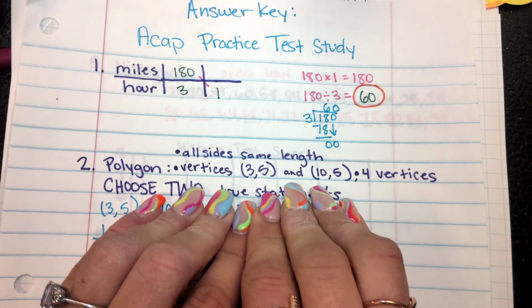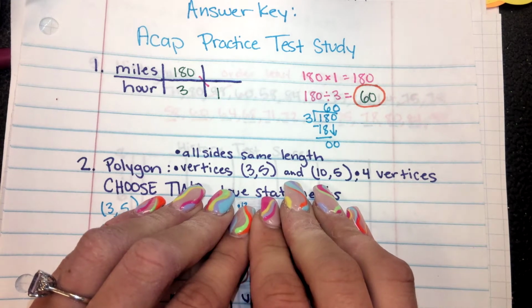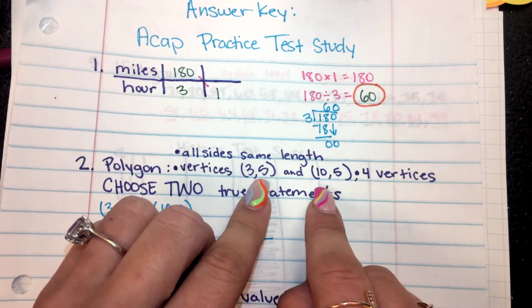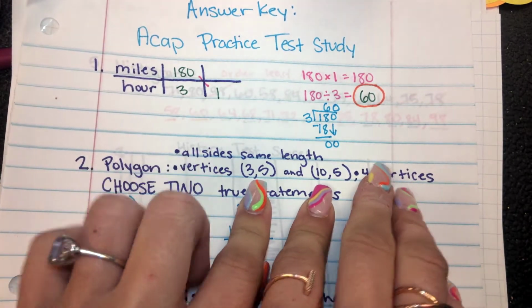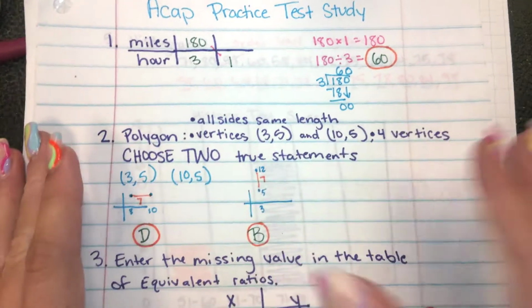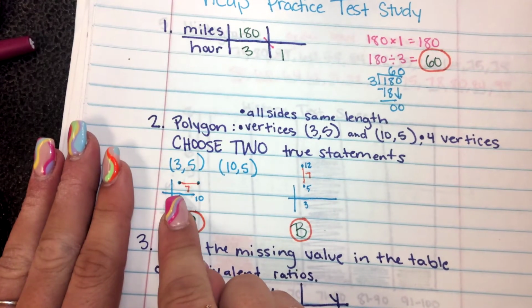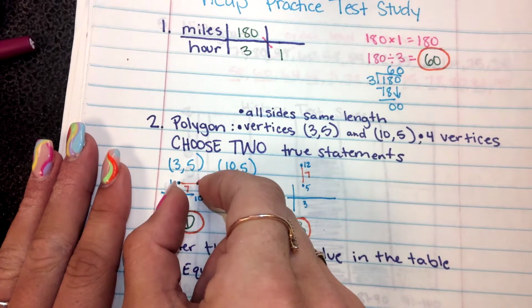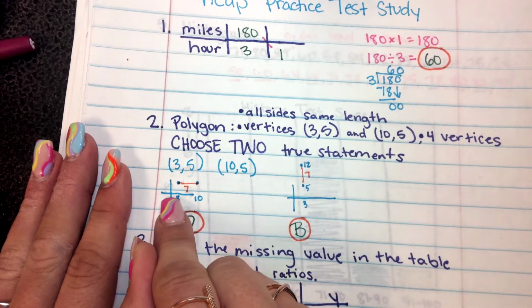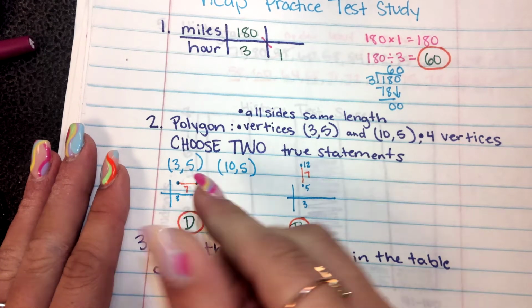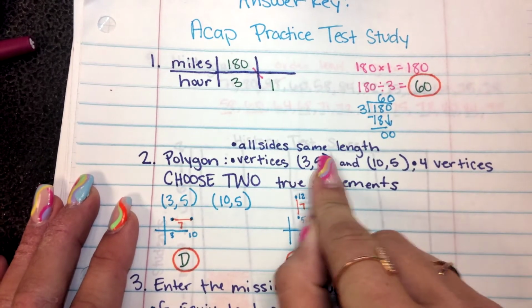So my very first thought is not just look at these answer choices and try to mark them off. My very first thought is, let me plot these on a fake little coordinate plane. Let me plot 3, 5, and 10, 5 and see where they are. So I'll go down here and I pretend if I go to 3, 5, and 10, 5, they're like this, okay? And I'll count, how many is 3 apart from 10? 7. And I know all sides have the same length.